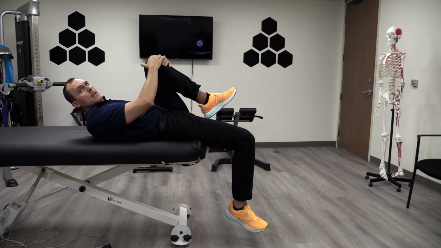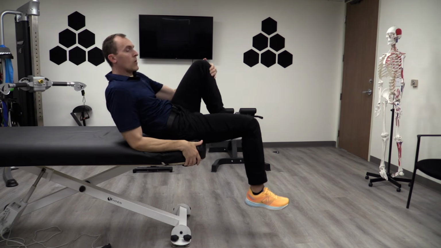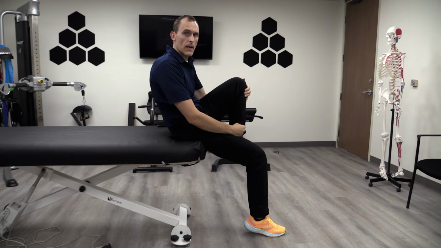When you're done, to get up safely, I usually hold on there. You can hold on to the table and then walk your way back up again.